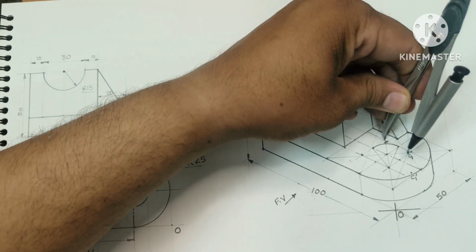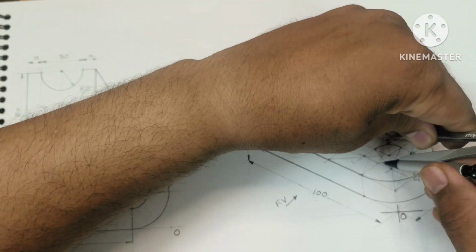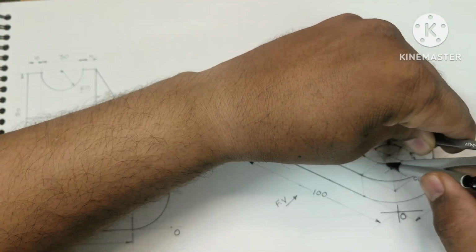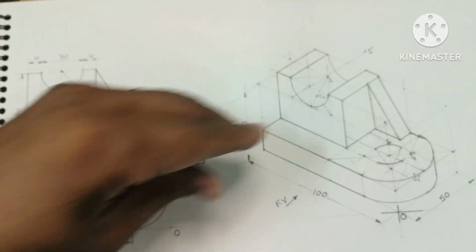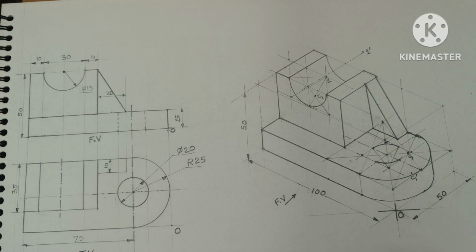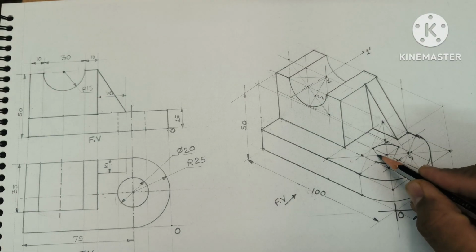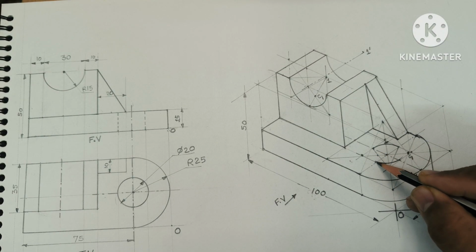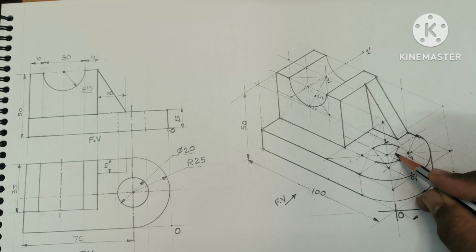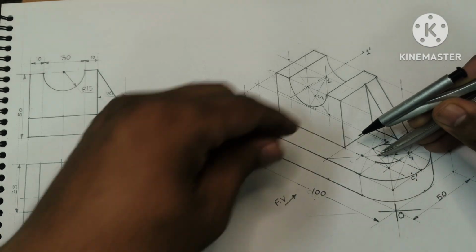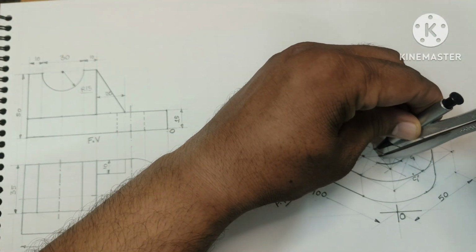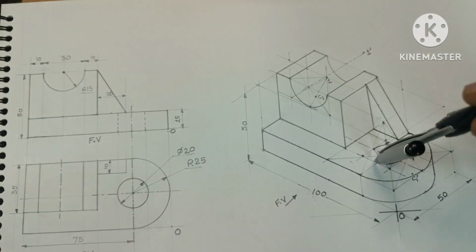Then I will take this distance in the compass and I will mark the arc. Then this as a center point and I will mark the arc here, and this as the center point I will mark the arc here. Now this as the center point I will draw the arc.